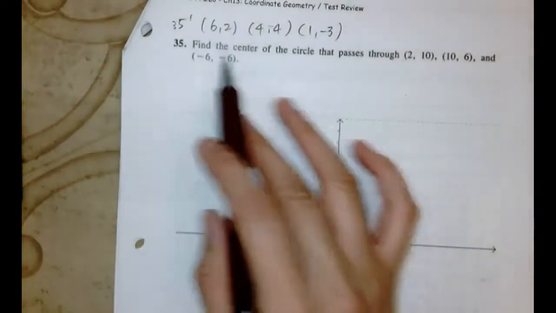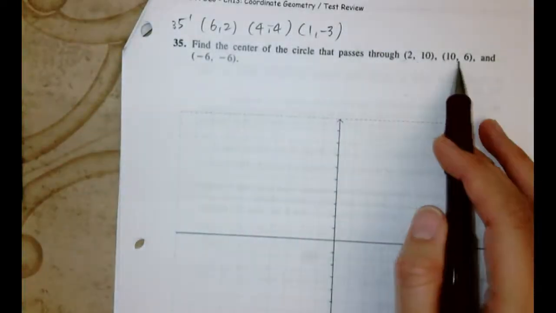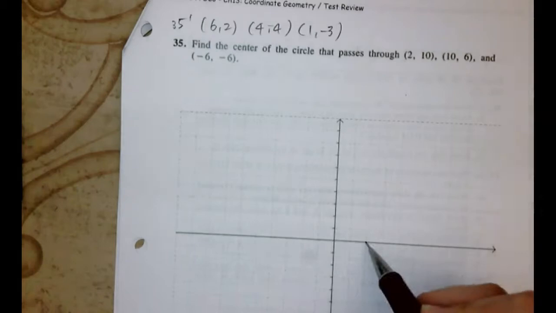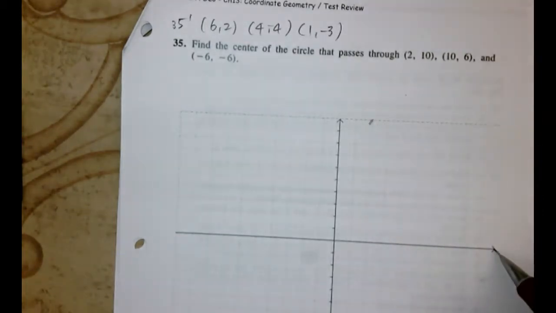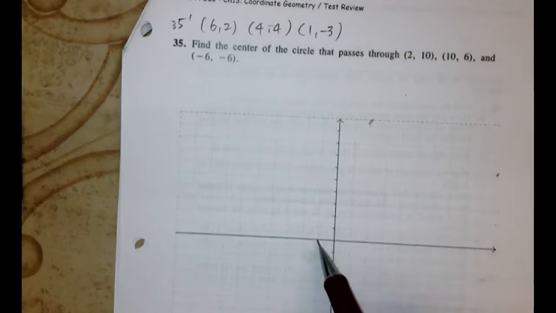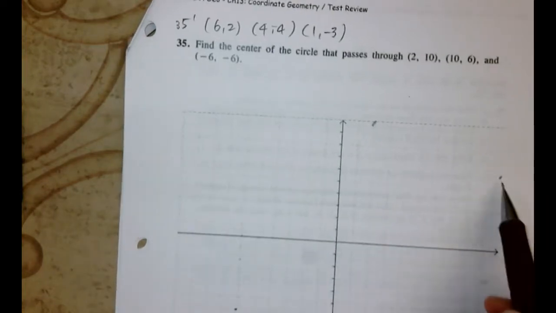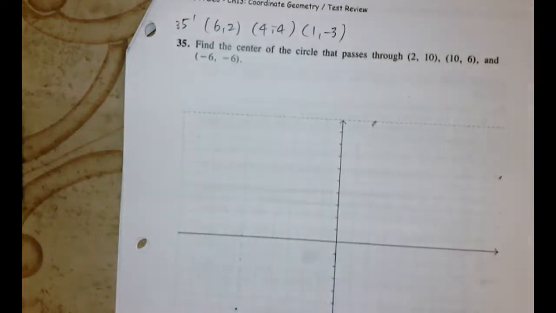All right, so find the center of the circle that passes through these 3 points. So (2, 10), (10, 6), and (-6, 6). So we are looking for the center of this circle.